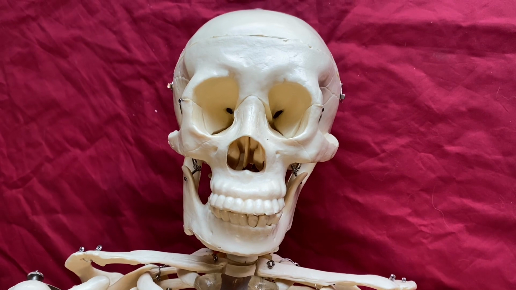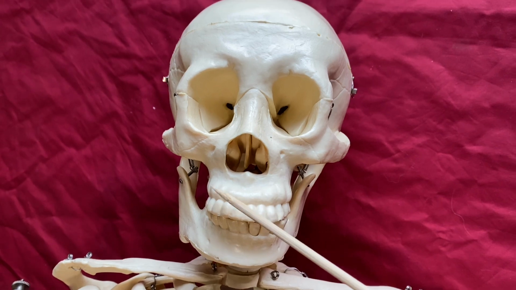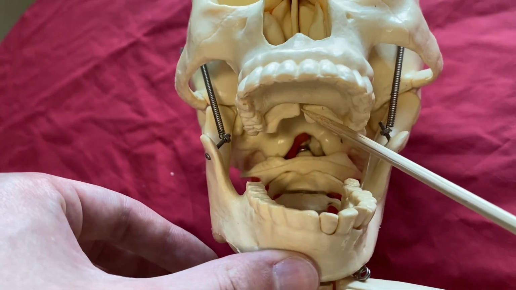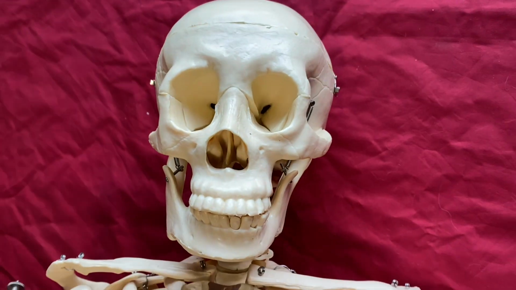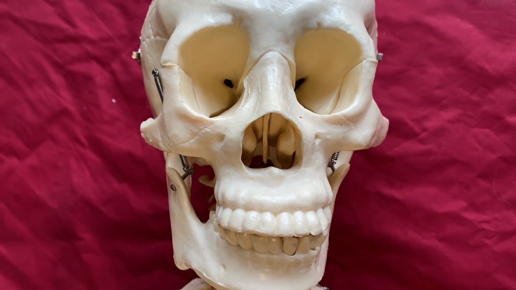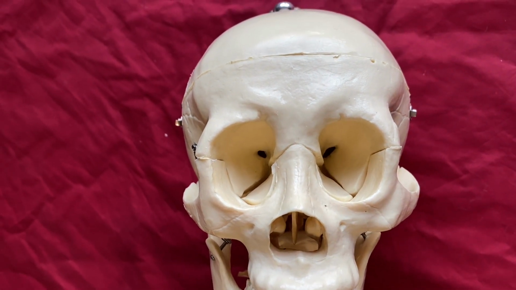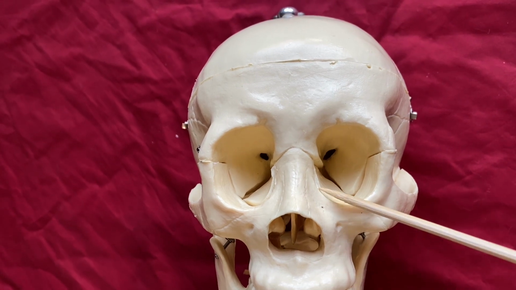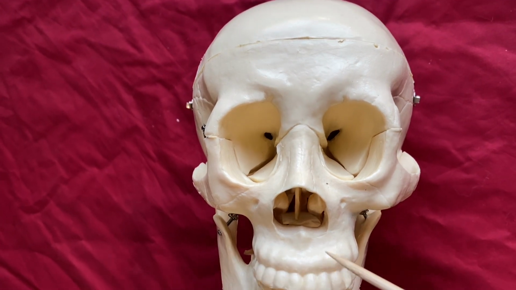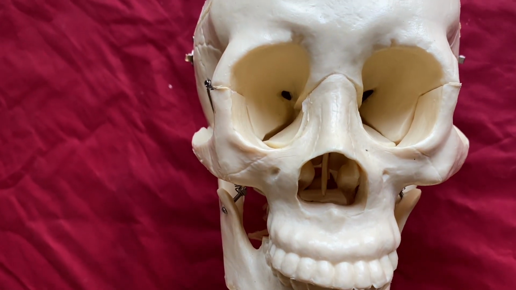Next up, we have the facial bones, starting off with the mandible. Next, we have the maxilla, and the palatine, the zygomatic, the nasal, the lacrimal, the vomer, the inferior nasal concha.